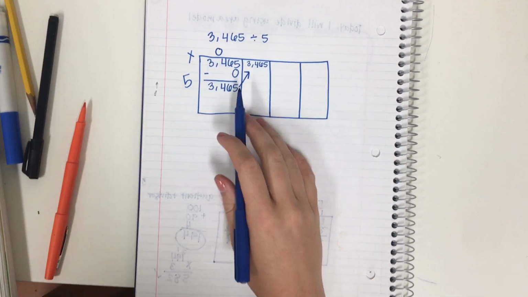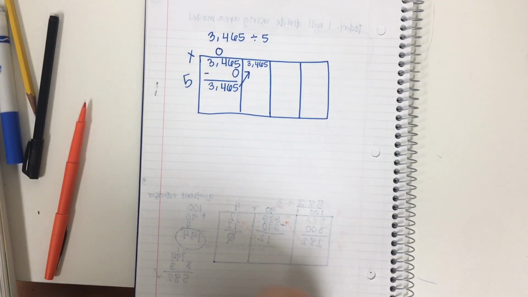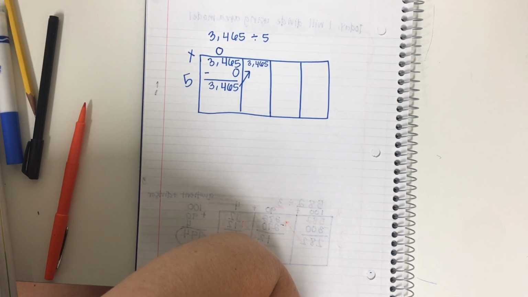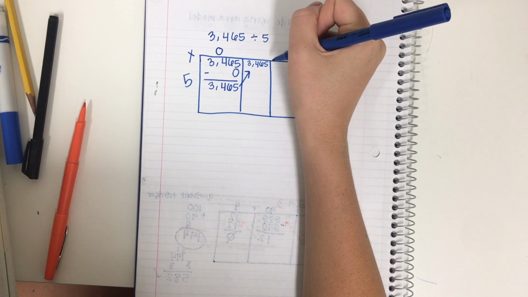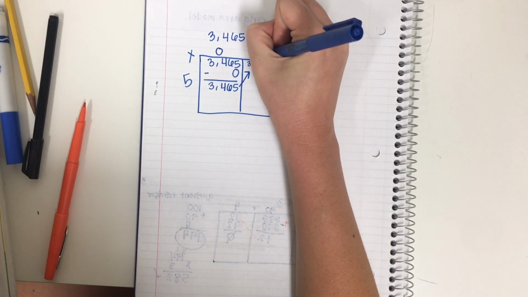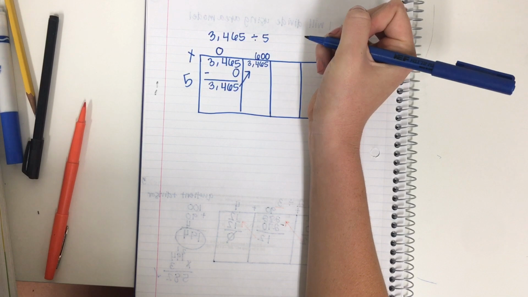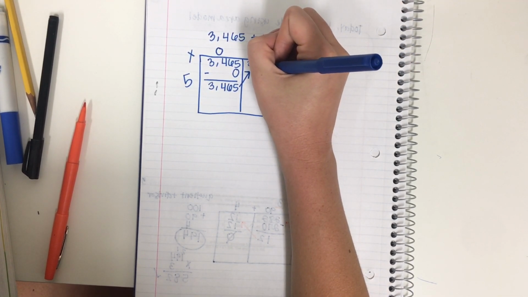Okay, so now I need to look at the next digit, the 400s. Okay, 5 times what can get me to 3,500? Let's see. Well, 5 times 700 would be 3,500. That's too much. So we could do 5 times 600, which would give me 3,000.